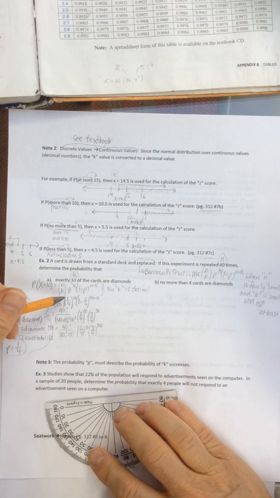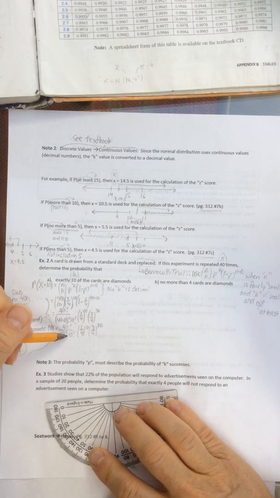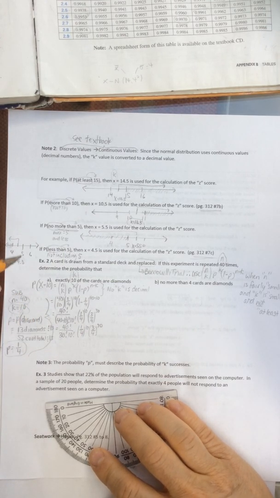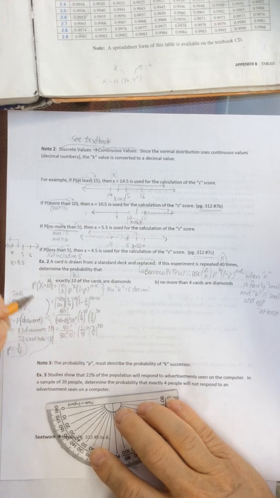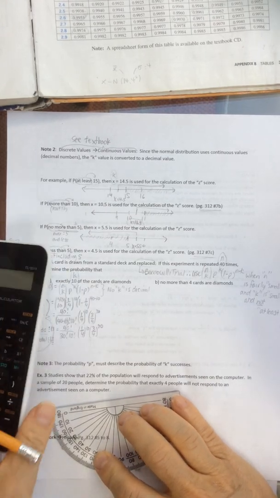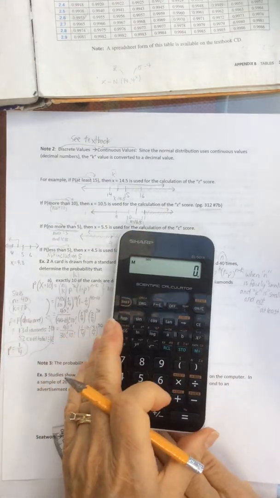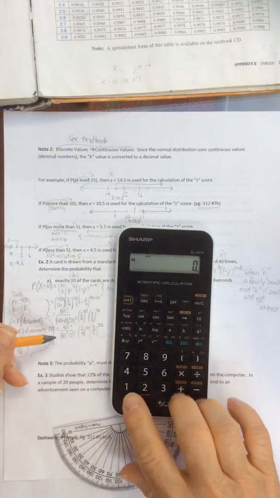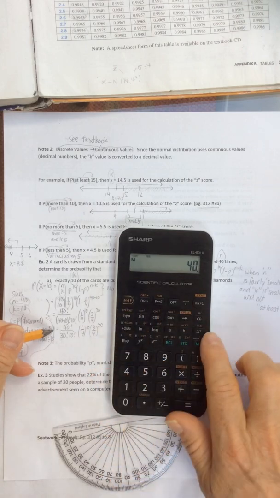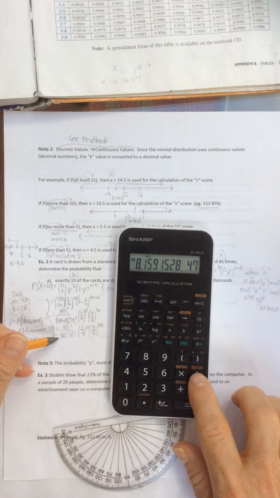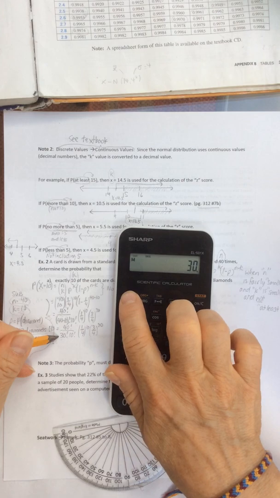Multiple steps here are being shown because you're going to have to use that in your Unit 5 video assessment. So 40 factorial divided by 30 factorial divided by 10 factorial. Let's do it over here. So 40 factorial divided by 30 factorial.